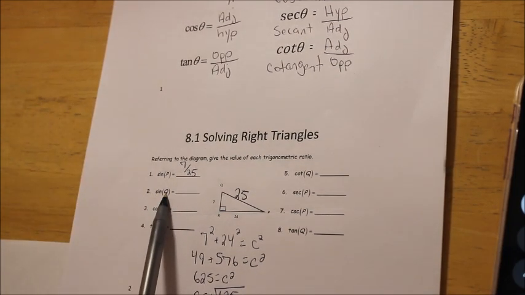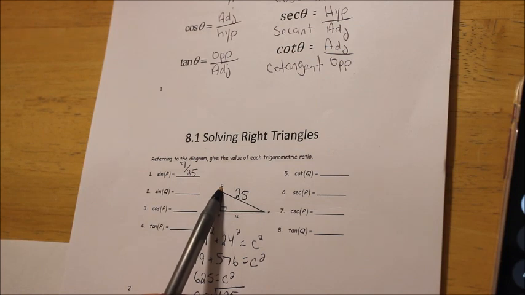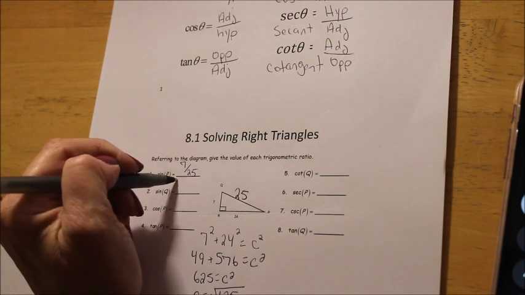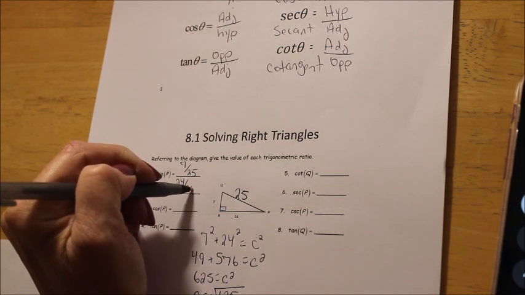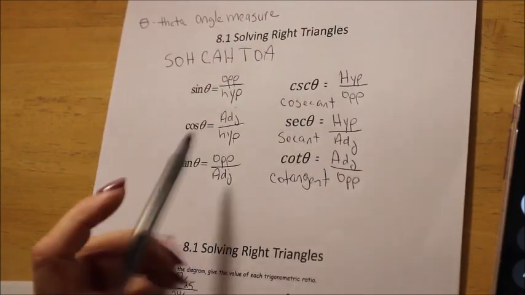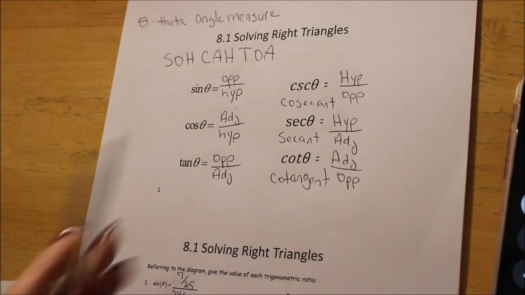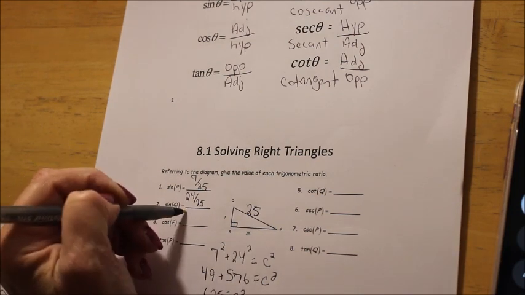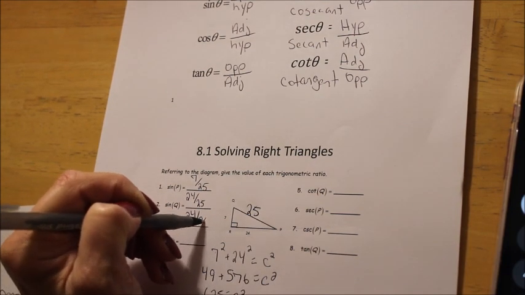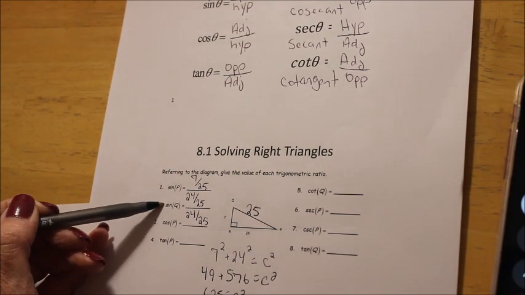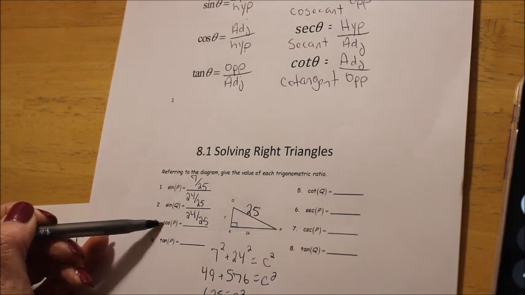The next question is the sine of Q. Now we're looking at this angle up here. Once again, opposite of Q is 24. Hypotenuse is 25. Cosine of P. Now remember, cosine is adjacent over hypotenuse. So now if I'm here at P, remember adjacent means next to, 24 over 25. Hey, take a look at the fact that the sine of Q is the same as the cosine of P.